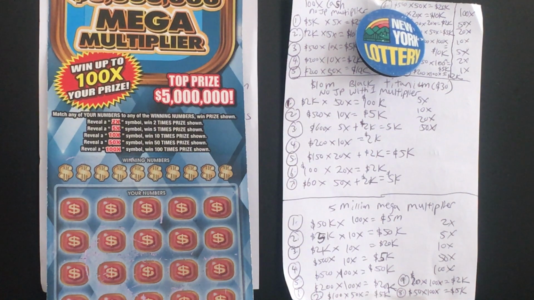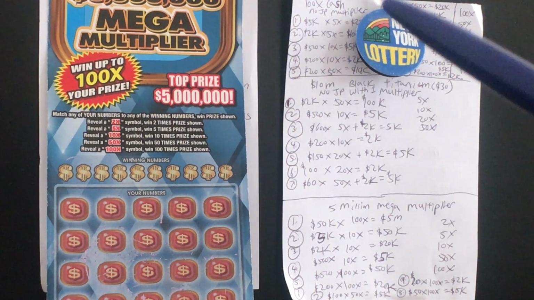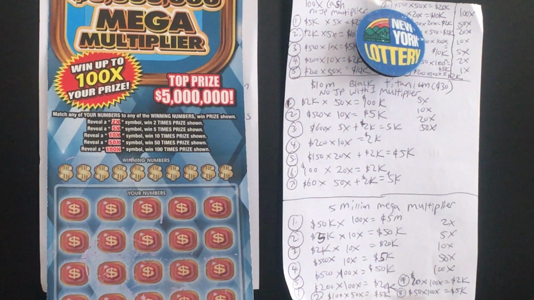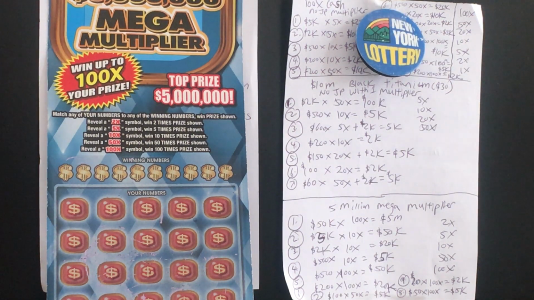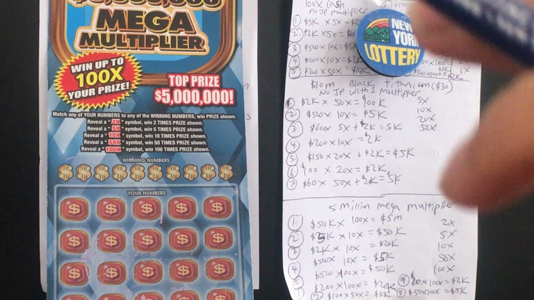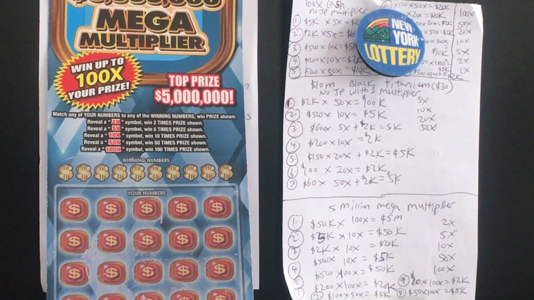And as you can see, they don't renew the game. So what game will renew? 100x got renewed. Can you get why 100x got renewed? You can see all these that I wrote down are multipliers for each game, the prize you can win from a multiplier. So far on these 3 games, 100x, 10 million black titanium, and 5 million mega multiplier, the 100x cash has the most multiplier combinations of a prize.